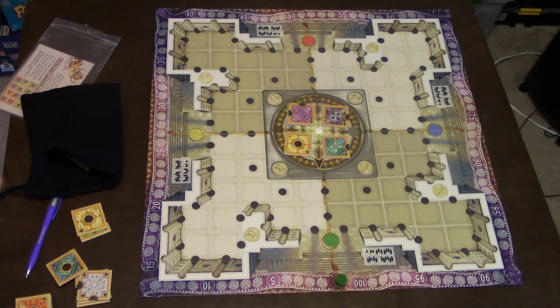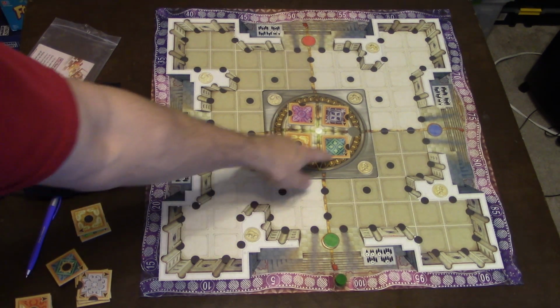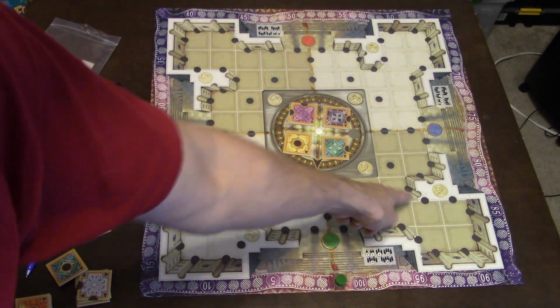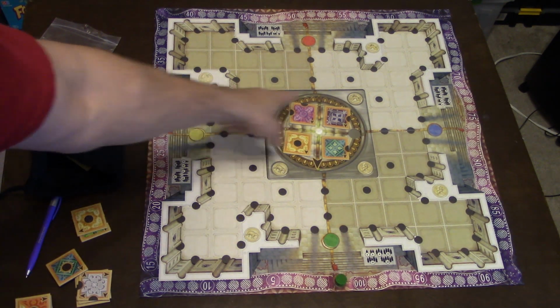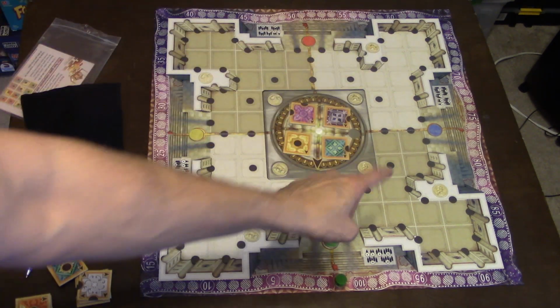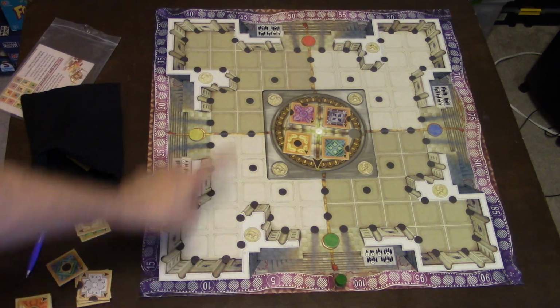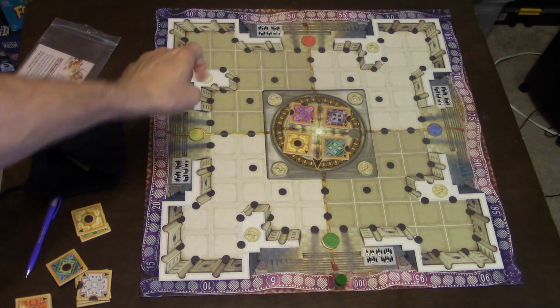So the game is very easy. What you're going to do is put this little spinner in the middle of the board, matching it to the quadrant areas based upon the animals. You have the lion, the monkey, the elephant, and the peacock here.